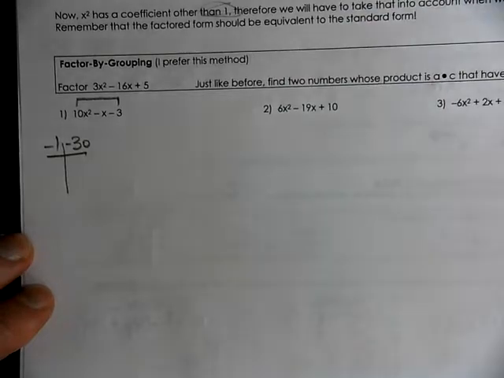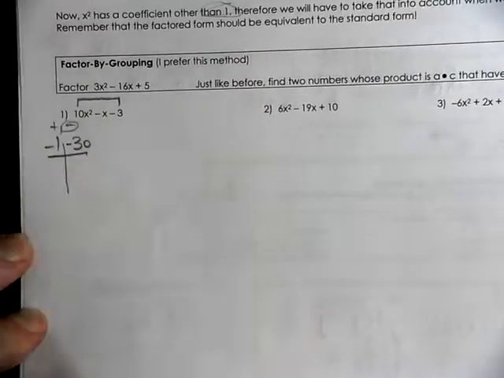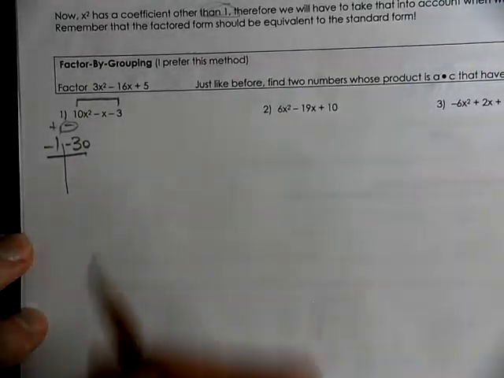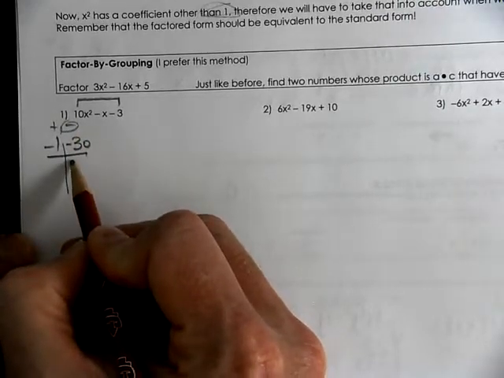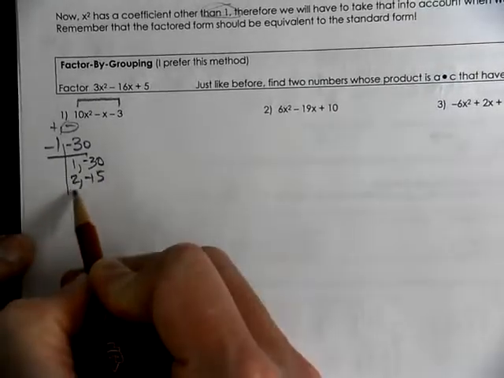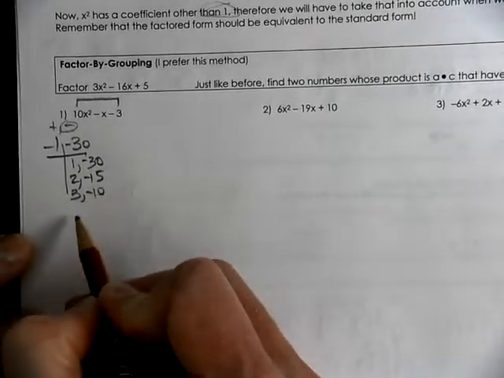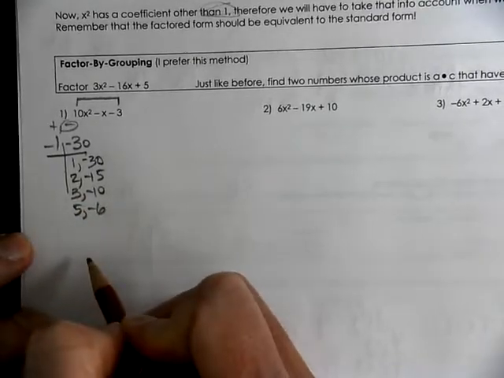What are your different ways to multiply to be -30? Well, you know your signs have to be different and your larger number has to be negative. So 1 and -30, 2 and -15, 3 and -10, 4 doesn't go into that, 5 and -6. Hey, that's it.